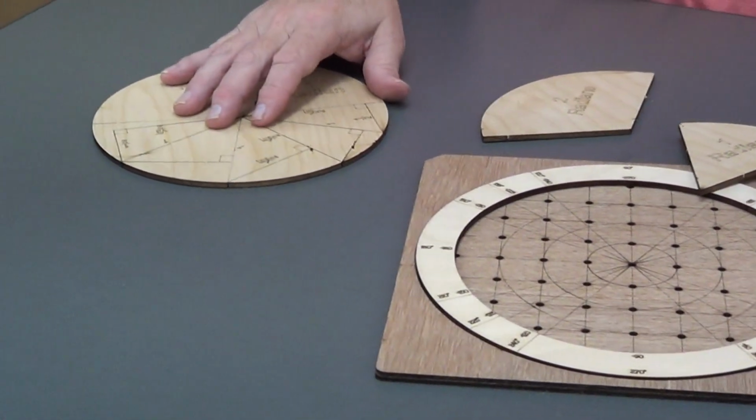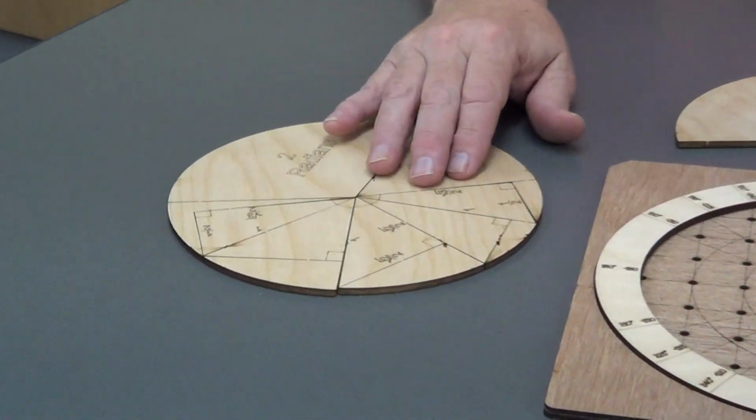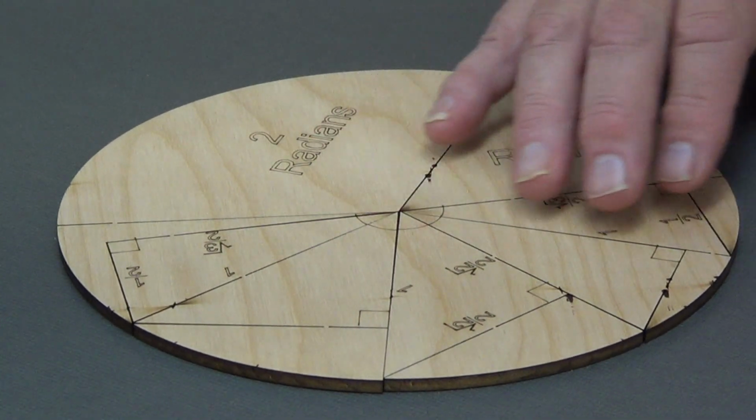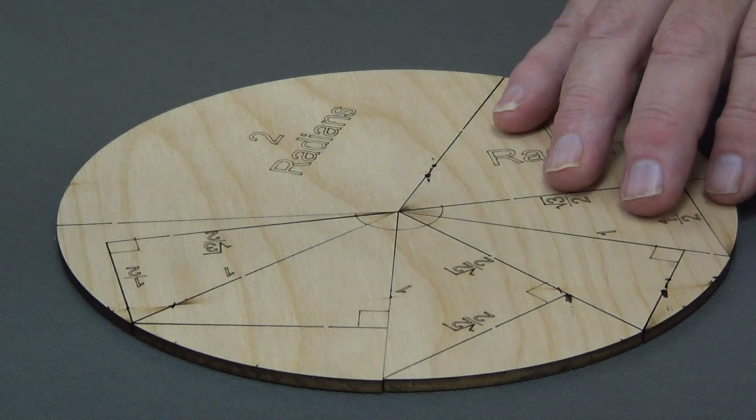And when you get your triangle set that comes with the unit circle set, it comes in one piece like this. Just break it apart, give you a little piece of sandpaper, and you can rub the little nubs off, and you'll be good to go.